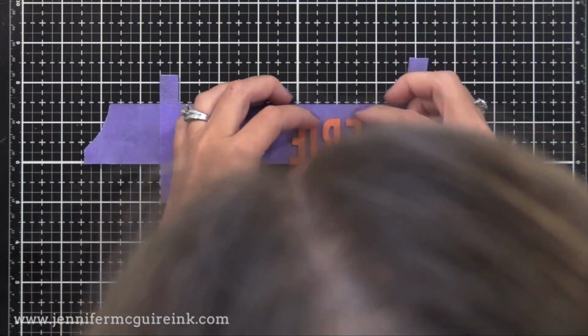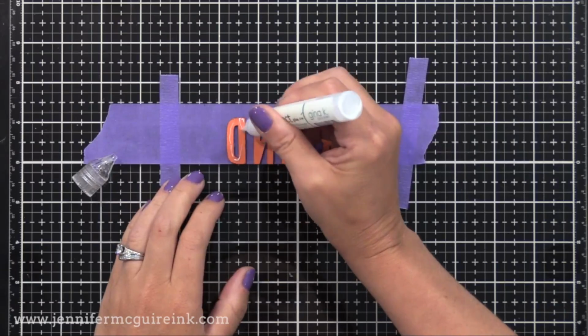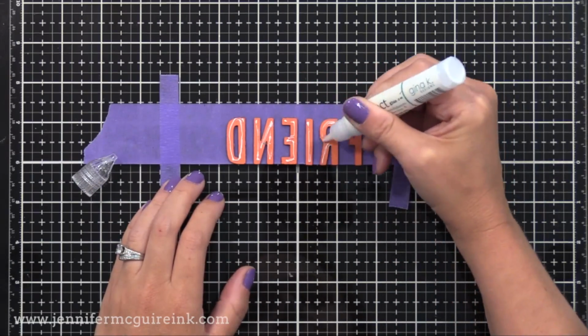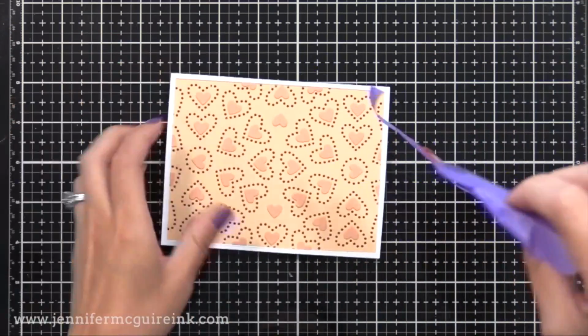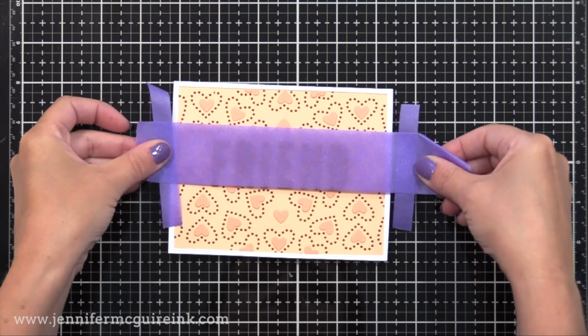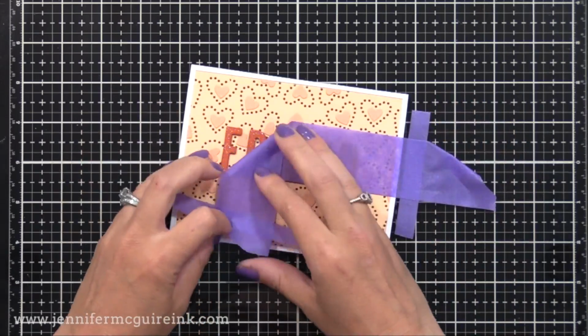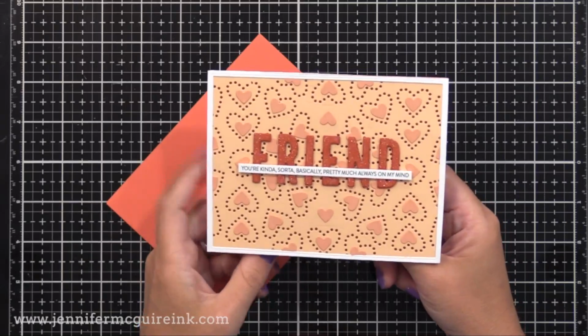So once I have all those letters perfectly positioned upside down, I can put the liquid adhesive on the back of it, and then I can pick up that whole piece of tape and transfer it to our card, making sure that it's centered and straight and all my letters will be perfectly positioned. This is one way to adhere individual letter die cuts to your card. That's what I used for the Hello card earlier.